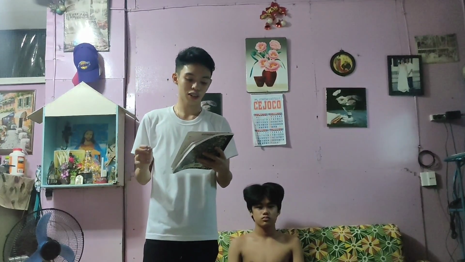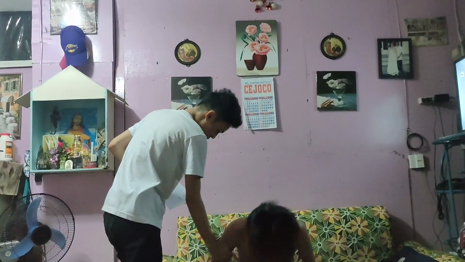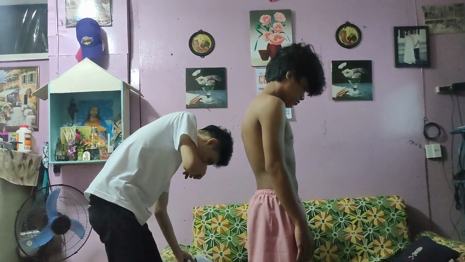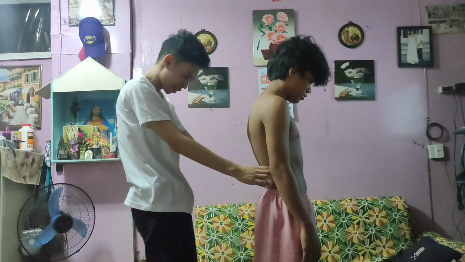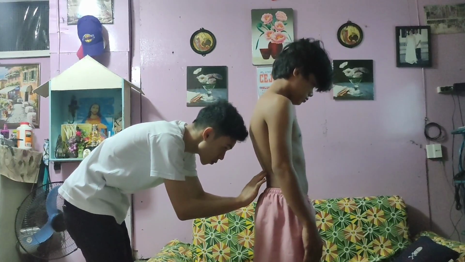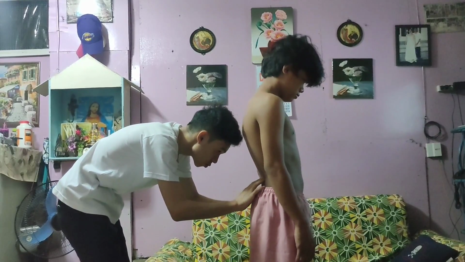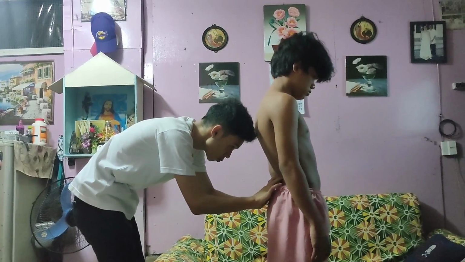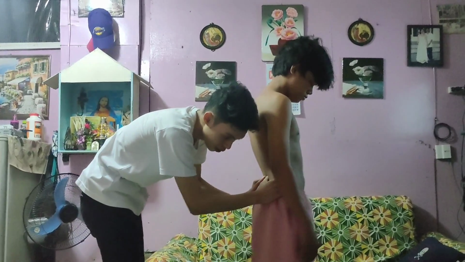Next you're going to inspect, palpate, and test for range of motion of the lumbar spine. So I want you to stand again, sir. Then I'm going to inspect and palpate your lumbar spine. So I want you to bend over, sir.